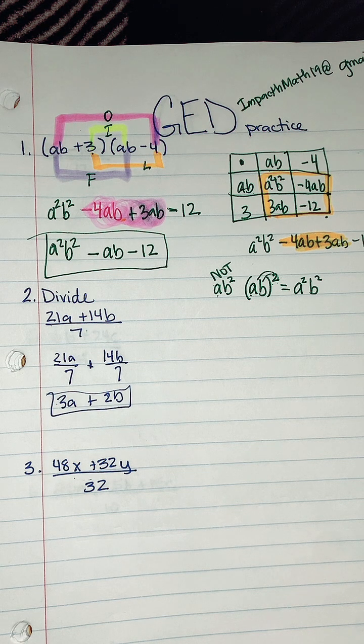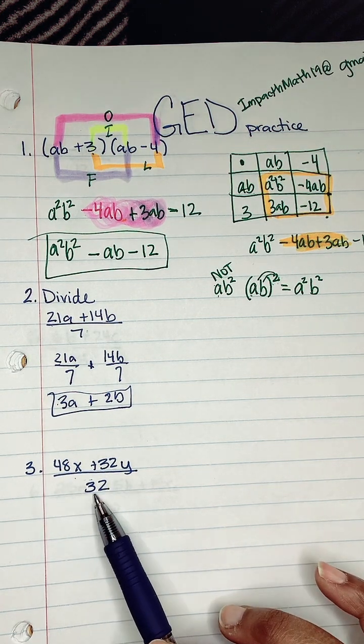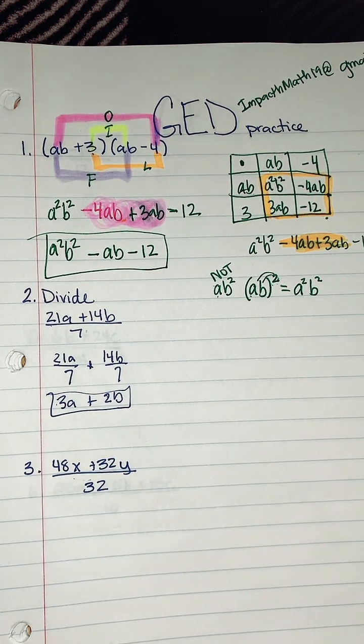All right, let's go to number 3. We're going to do the exact same thing. We're going to rewrite it so everybody can understand that 32 goes not just into 32, it goes into the 48 as well.